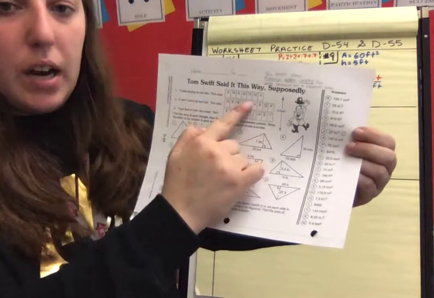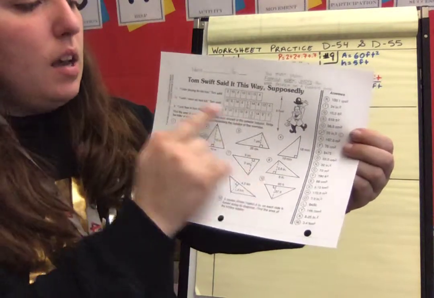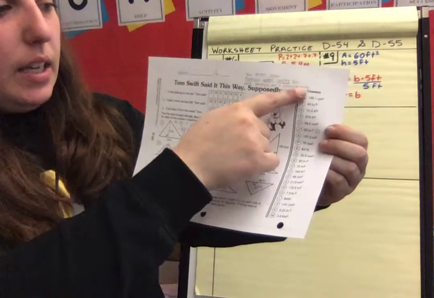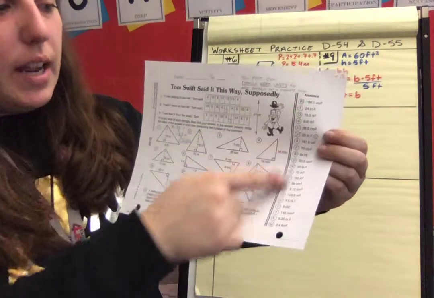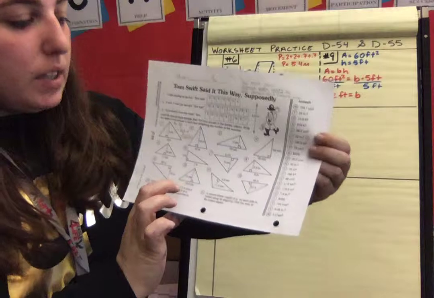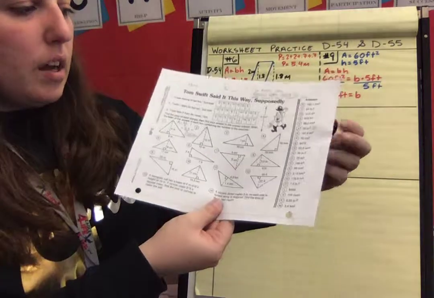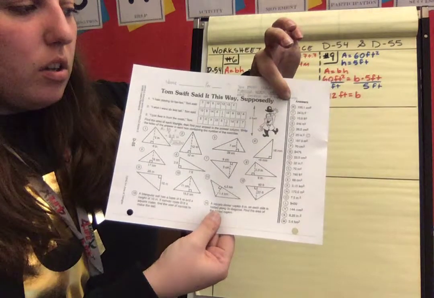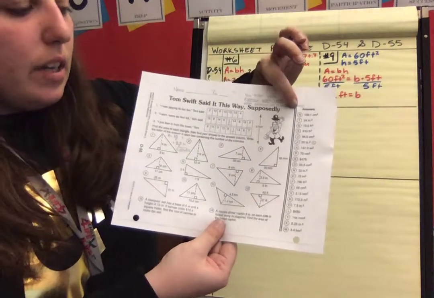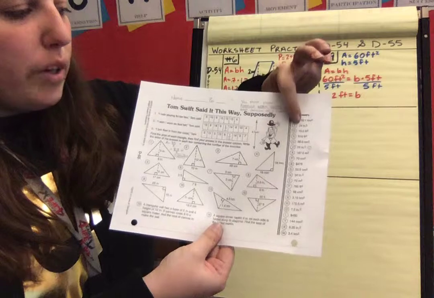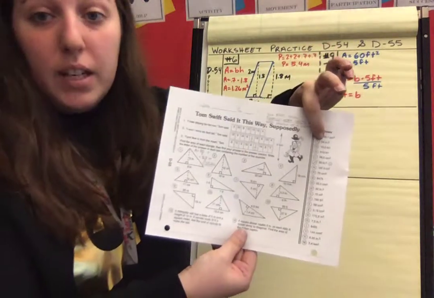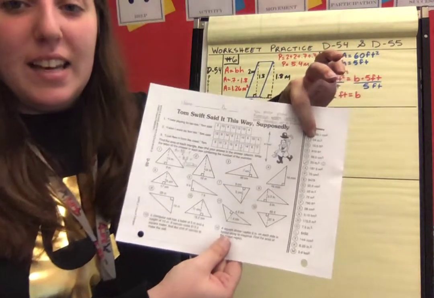So we have to figure out what exactly Tom was saying, and here is our answer bank. Every time you answer a question, you find the area, you're going to come over here to this side and look for your answer. Let's say your answer for number 2 was 24 inches squared. I don't know if it is, I'm just saying, let's just say it is, okay?